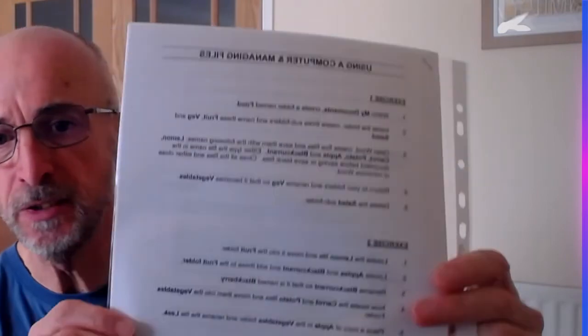Hello there. One problem that a lot of beginners to computers have is with saving files and finding them at a later date. And in order to do that, you need to be organized. You need to create folders and save files and create folders with appropriate names that you're going to recognize later on.